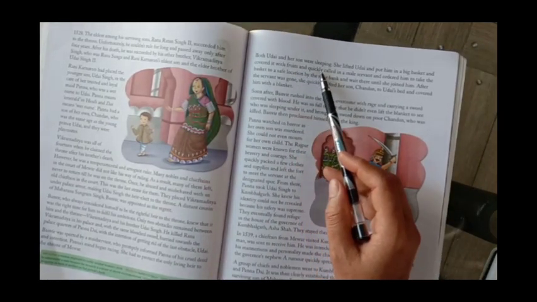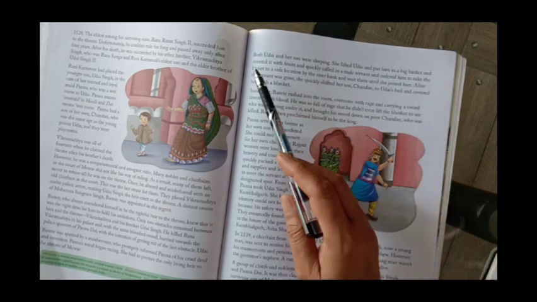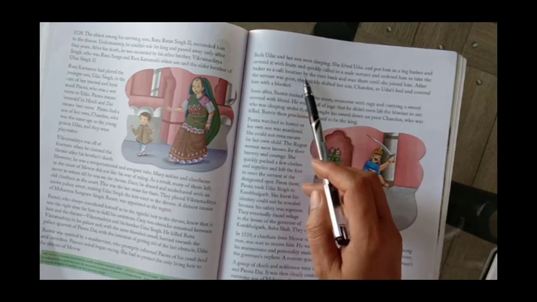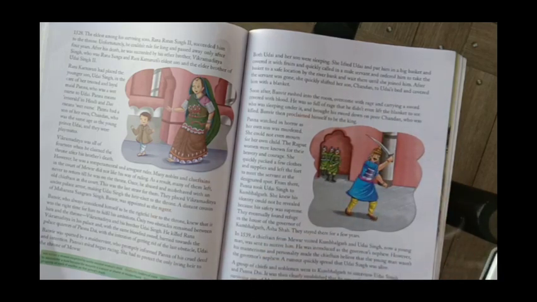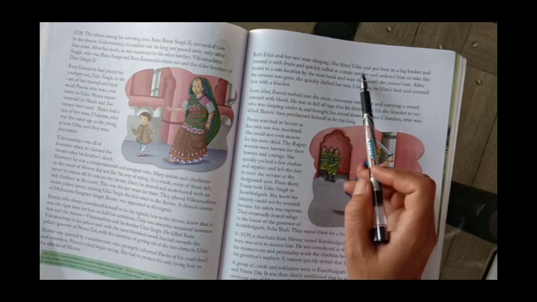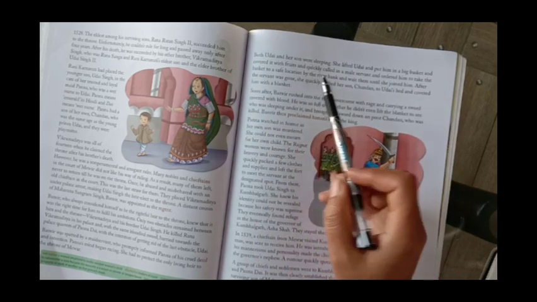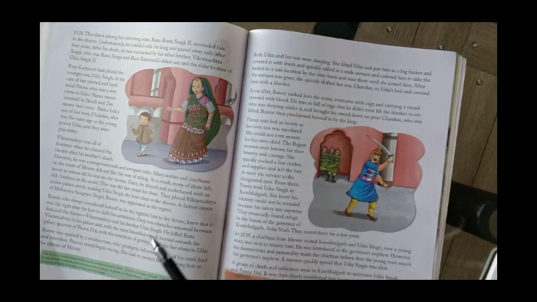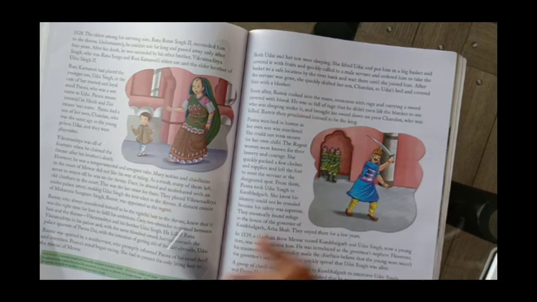Uday and her son were sleeping at that time. She lifted Uday and put him in a big basket and covered it with fruits, and quickly called a male servant and ordered him to take the basket to a safe location by the river bank and wait there until she joined him. When she came to know that Banveer was rushing towards her quarters, she did exactly this.